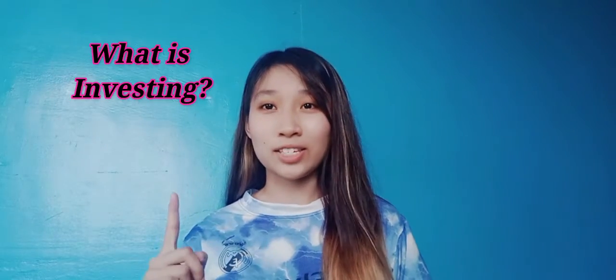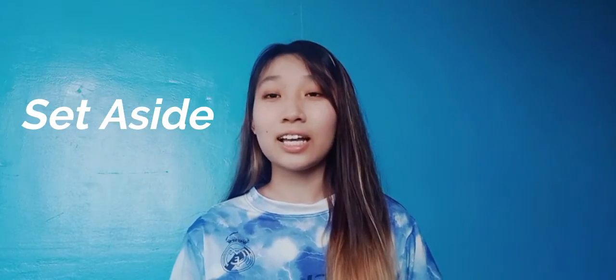So today guys, I will talk about the first steps on investing on a stock market for beginners. So first of all, what is investing? Investing is setting aside money while you are doing something like work. So kapag may work ka, may nag-aaral ka pa lang o student ka pa lang, pwede ka na mag-invest. Because investment makes your life happy.